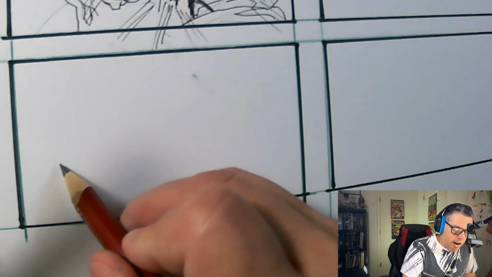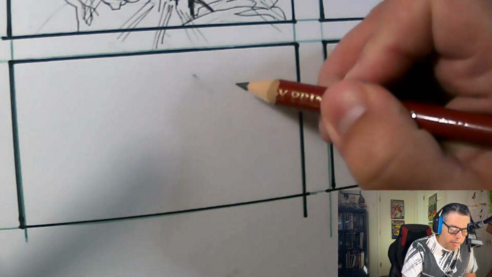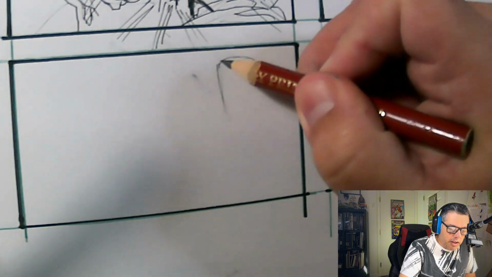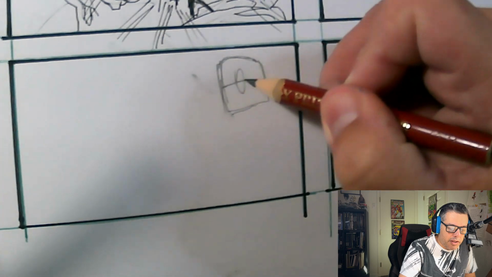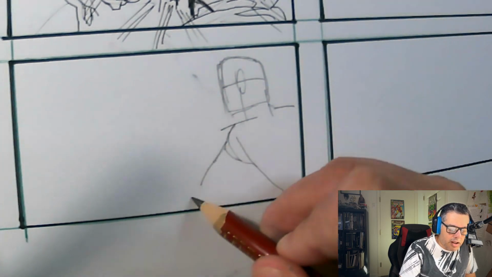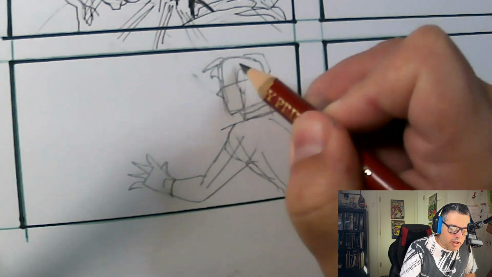So in this panel, what I'm going to do is I want to have like a car drive away. If someone is, oh no, the bad guy got away. Establish our person. Just like this. That's it.